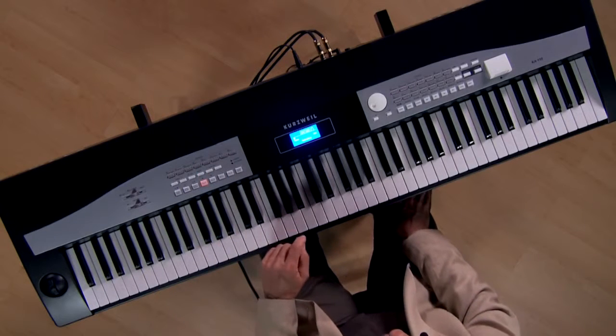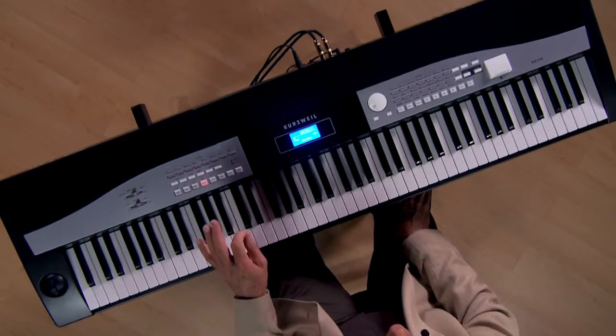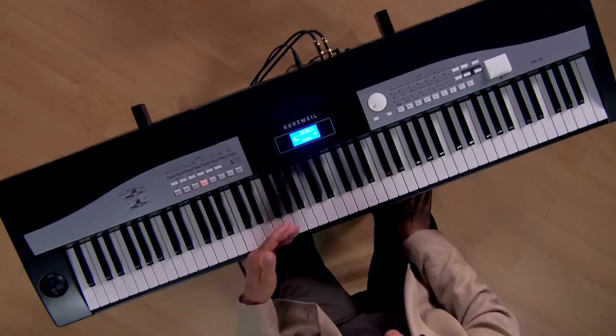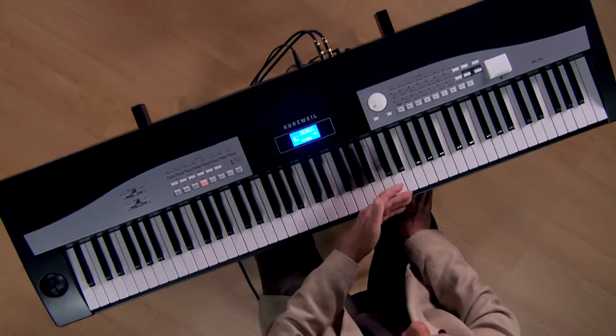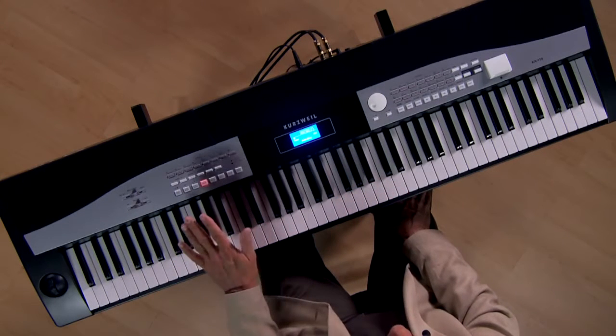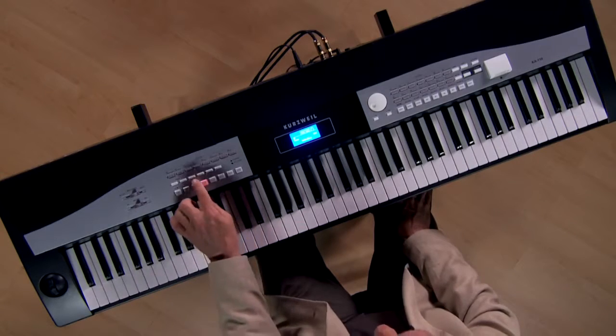Right next to that is the mixer button. The mixer section allows you to control the volume of all the individual components of the rhythms, the upper and lower sounds, bass, everything.